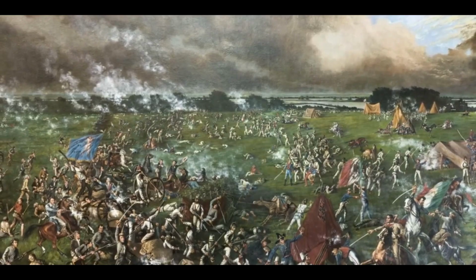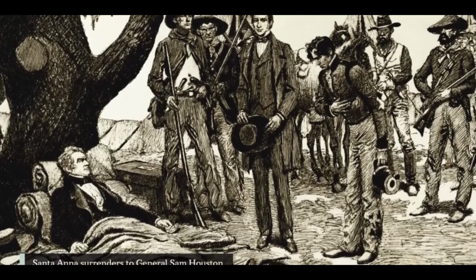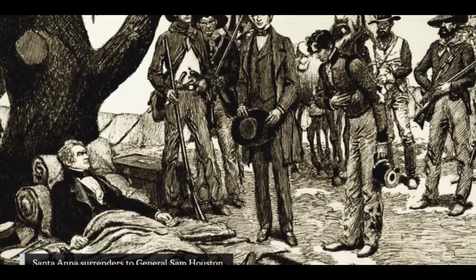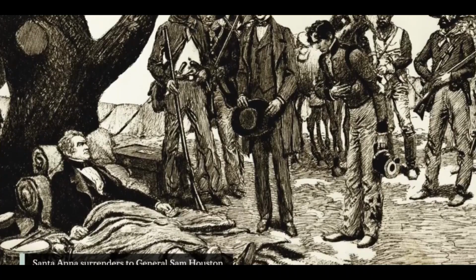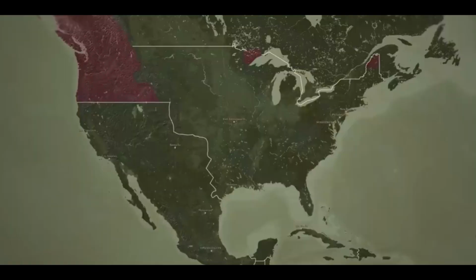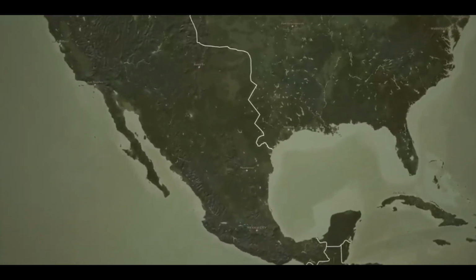The spark finally came on April 25, 1846. A detachment of Mexican cavalry attacked an American patrol operating within the disputed area. Several American soldiers were killed, and others were captured. The incident immediately escalated tensions. News quickly reached Washington.